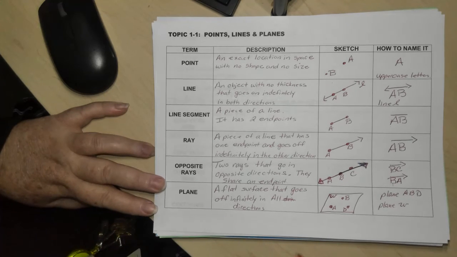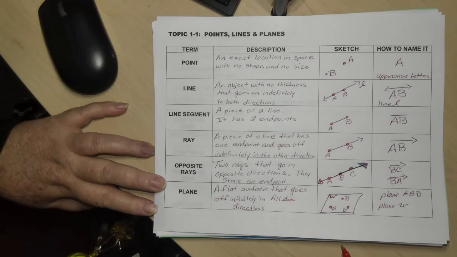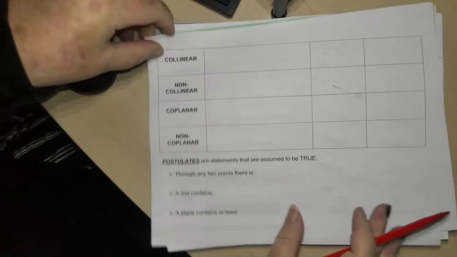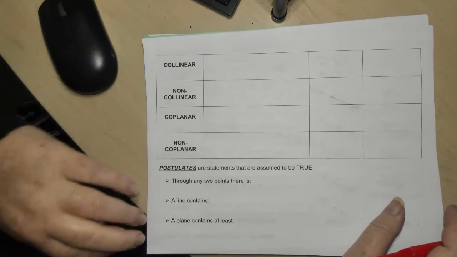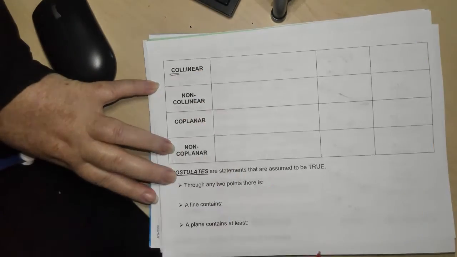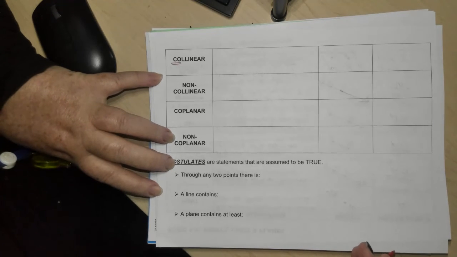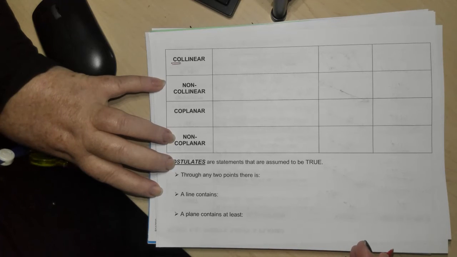Plane, a flat surface. It has at least 3 points on it. 3 points, 3 non-collinear points. 3 points not on the same line. It goes off infinitely in both directions. And then the last thing we did, we did these 4. We talked about that prefix co-, together: cohabitate, co-worker, coexist. We all coexist in the city of Buda in Johnson High School.